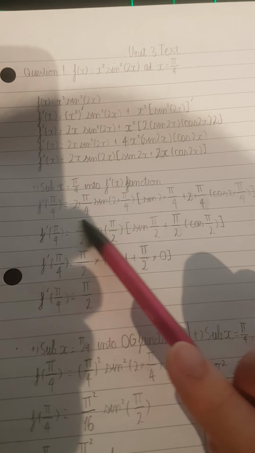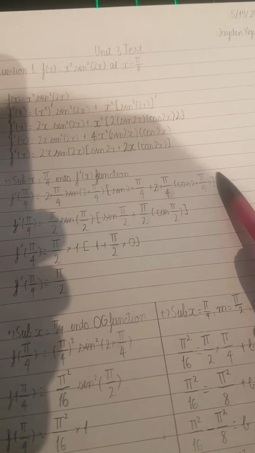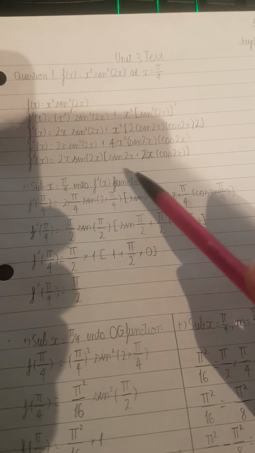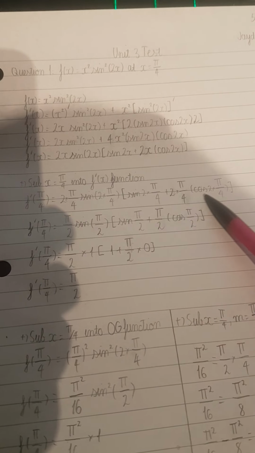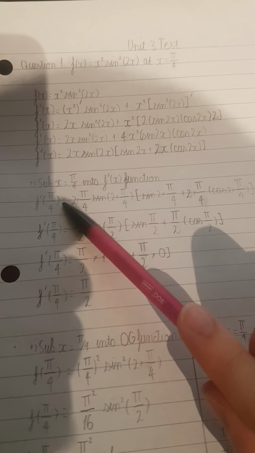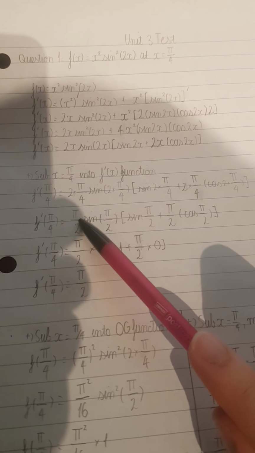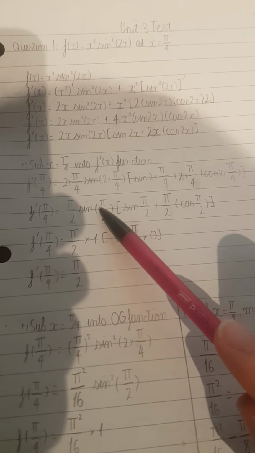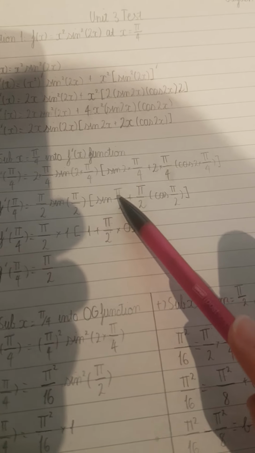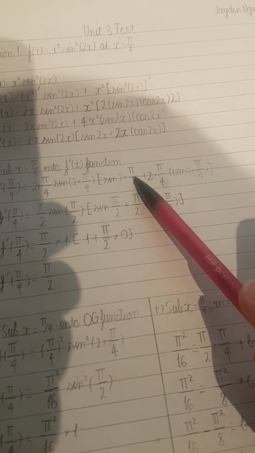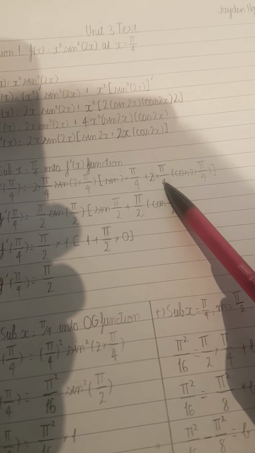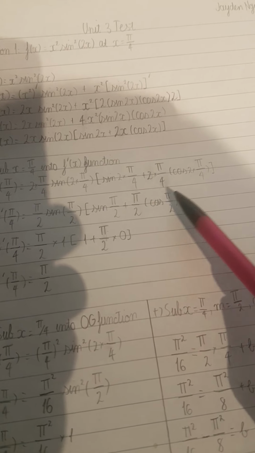I would just need to replace x with pi over 4, and then reduce by 2, so it will be pi over 2 times sine of 2 times pi over 4, which is pi over 2, and again for the other.